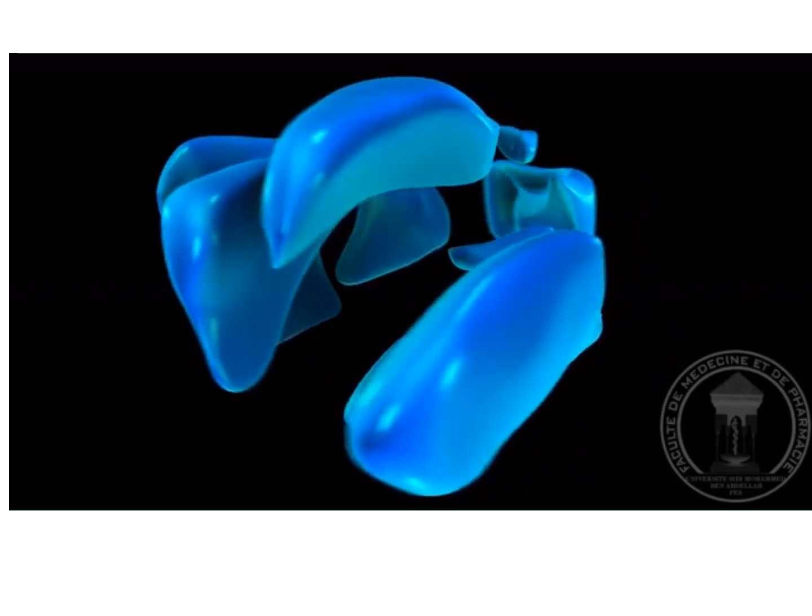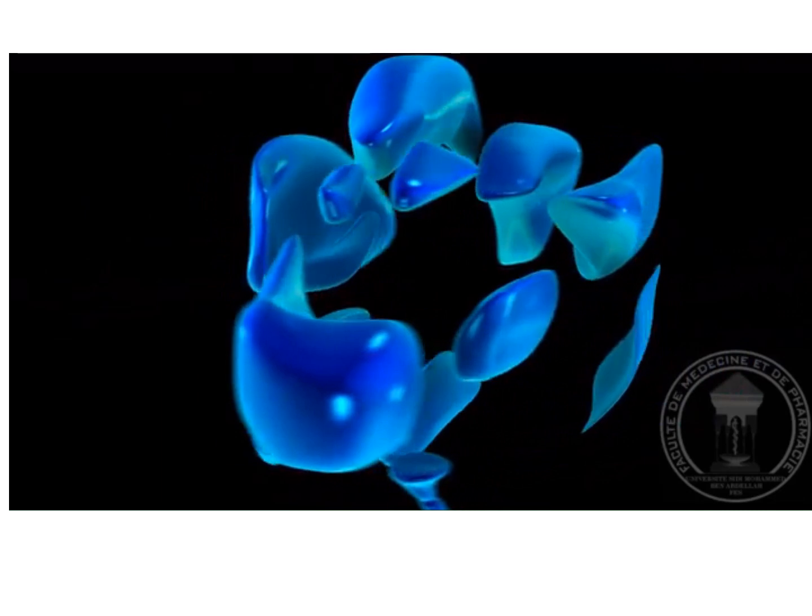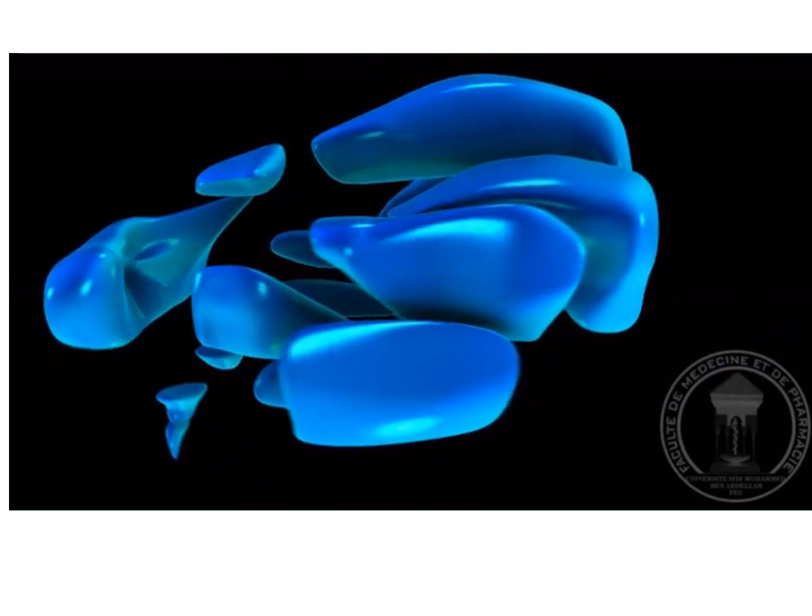The thalamus consists of multiple nuclei. Each of these nuclei plays a very important role.